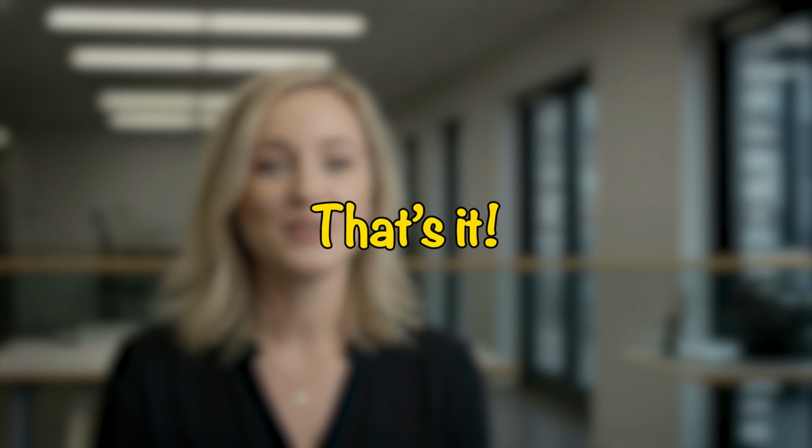And that's it! You've successfully added a calendar in Canbook. Now clients can book the correct staff member, turf, or room based on the availability you set.